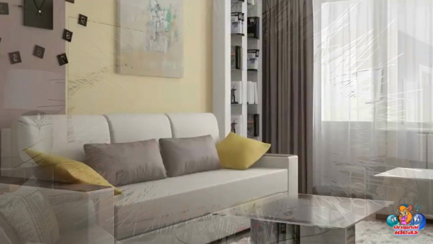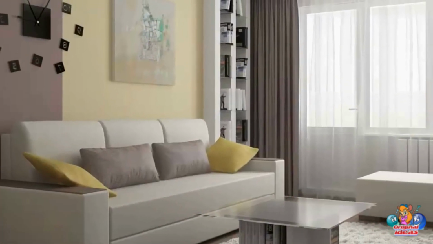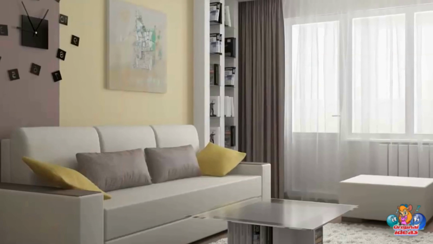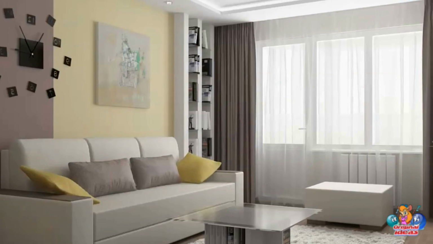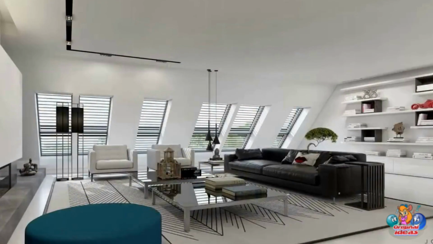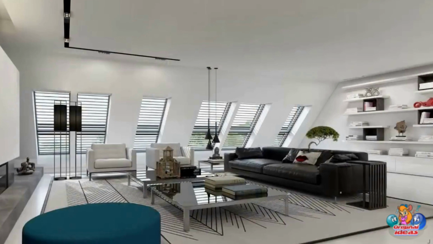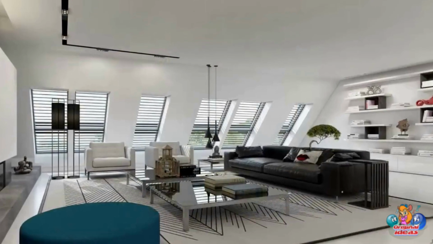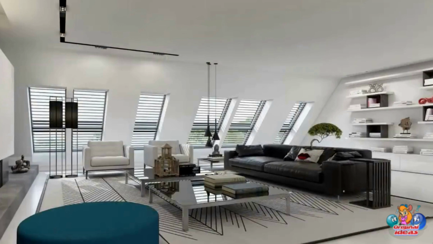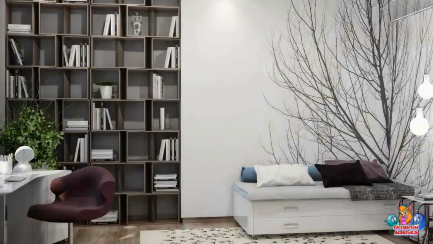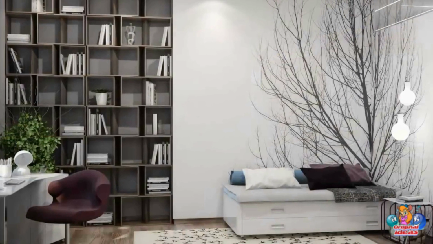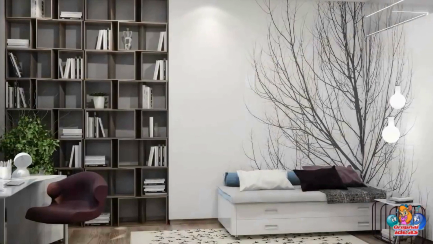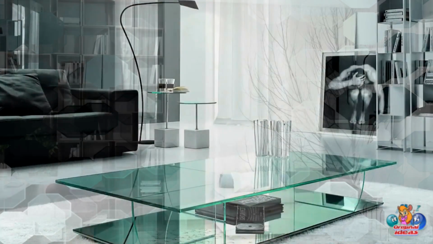What are some tips for creating a modern living room on a budget? Choose furniture pieces that are multifunctional and can be used in multiple ways. Look for furniture pieces that are made from durable materials like wood, metal, and leather. Opt for neutral colors like white, gray, and black to create a timeless look. Add texture to the room with throw pillows, blankets, and rugs.